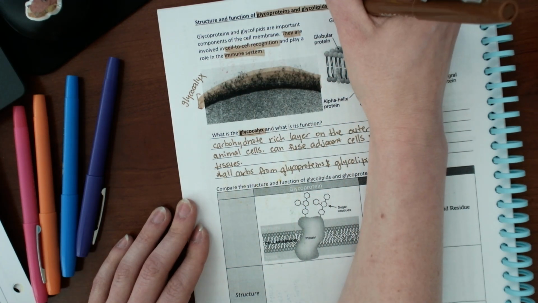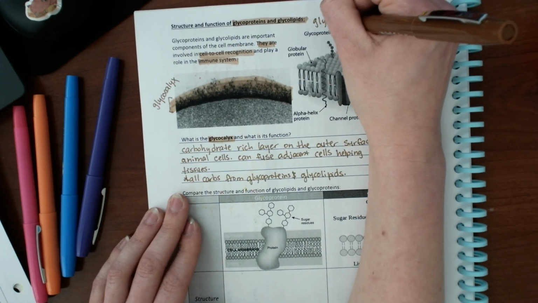Remember that glyco anything just means carbs.